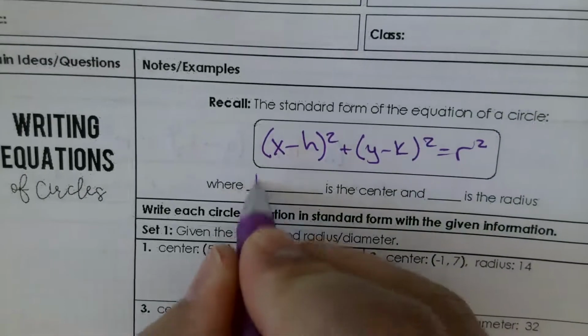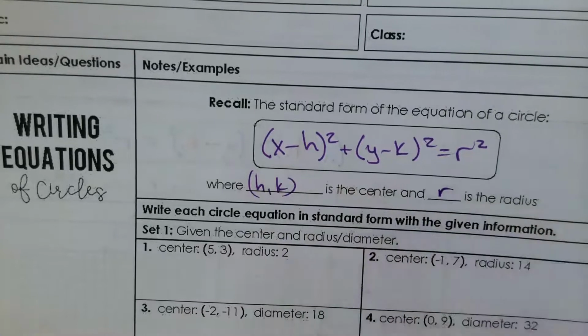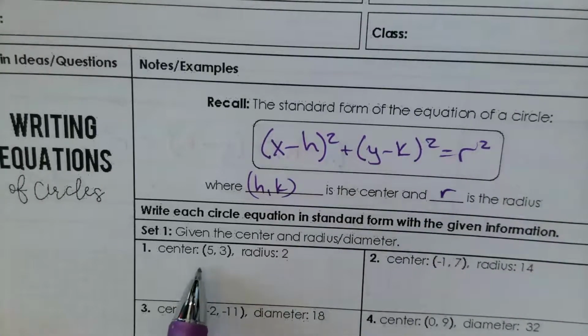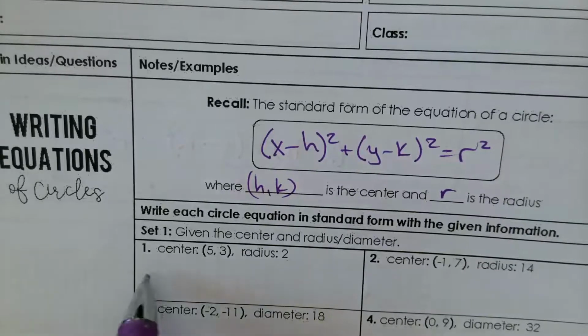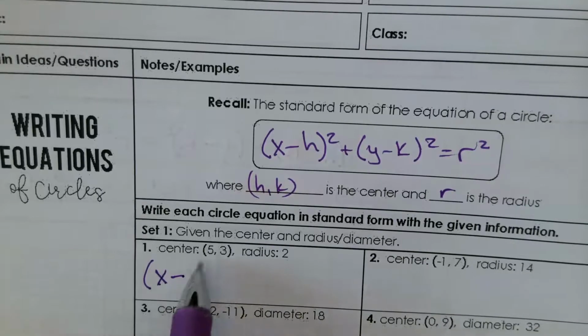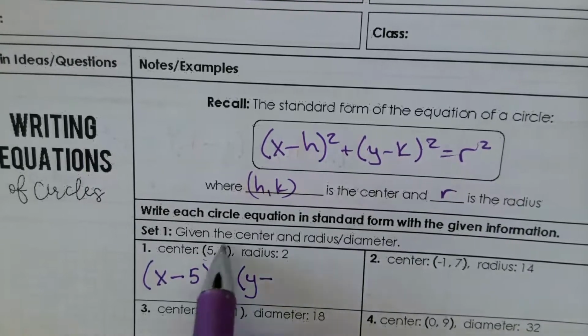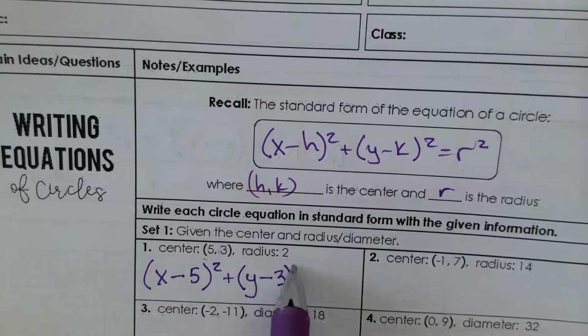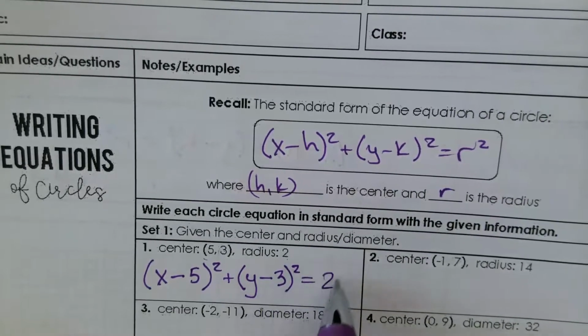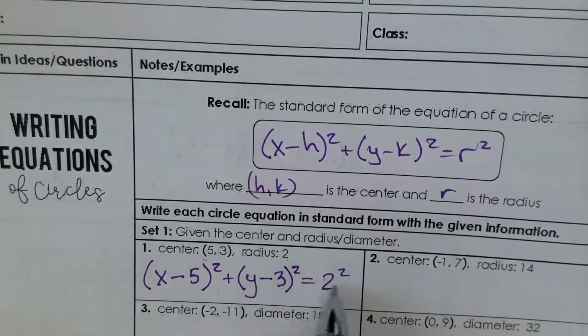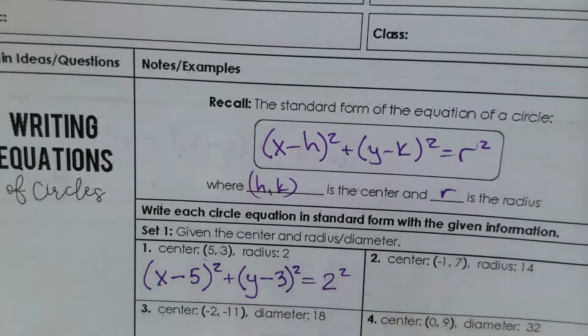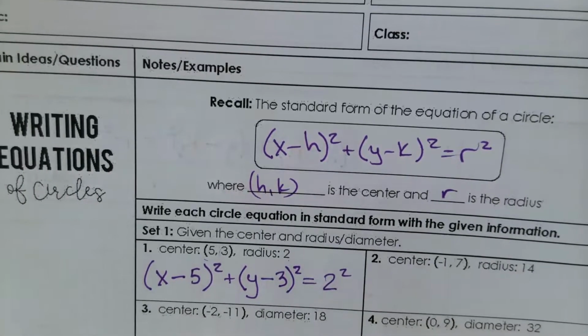Okay, so HK is the center and R is the radius. So what if I give you the center and the radius? Could you write the equation? Yes. Sure. X minus 5 squared plus y minus 3 squared equals 2 squared. And you can leave it like that with the 2 squared, which looks so much like the formula. It's a little bit easier. Or you could choose to expand it out and call it a 4.